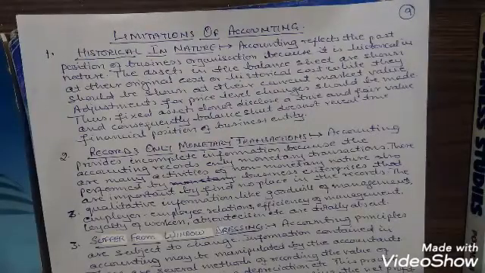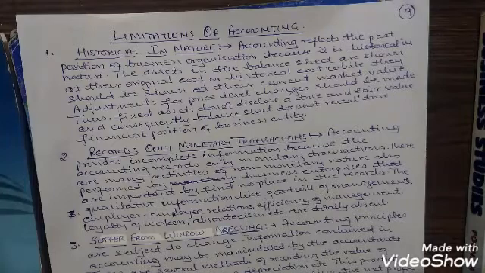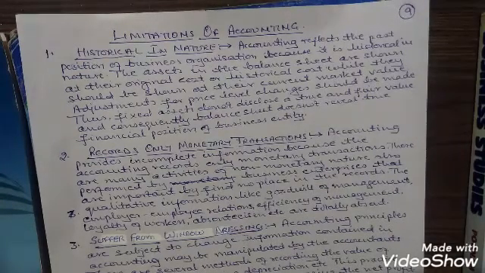Of accounting, there are certain limitations of accounting. The first one is historical in nature. Accounting is historical in nature because accounting is performed on the basis of the cost that has been incurred in getting a particular asset, called the original cost. It completely ignores the current market value of the assets. Adjustments for price level changes should be made. Thus, fixed assets do not disclose the true and fair value, and consequently, the balance sheet does not reveal the exact financial position of the business organization.